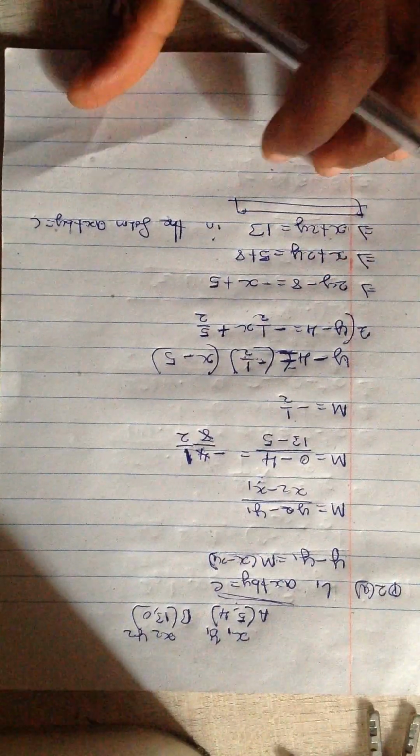So question B. Question 2B, the question says, the straight line L2 passes through the point C, 0, 2, and has the gradient of negative 4.